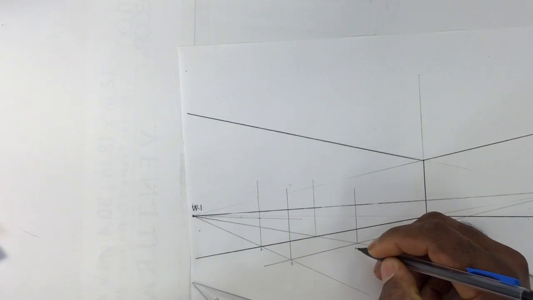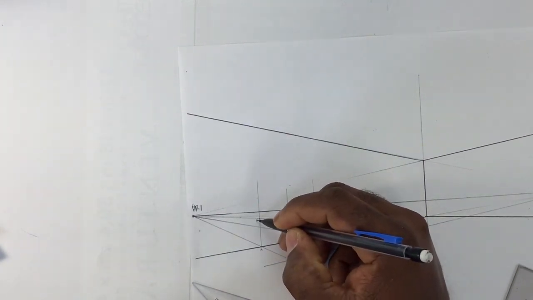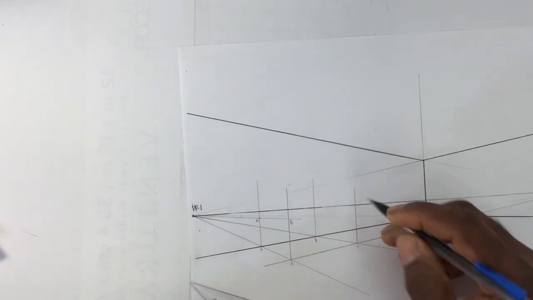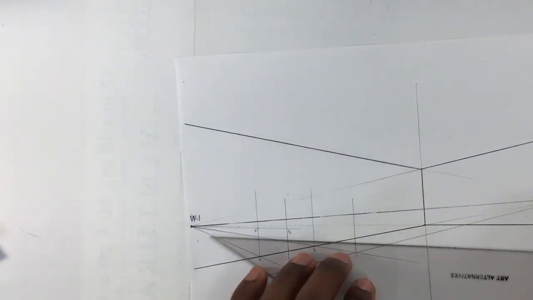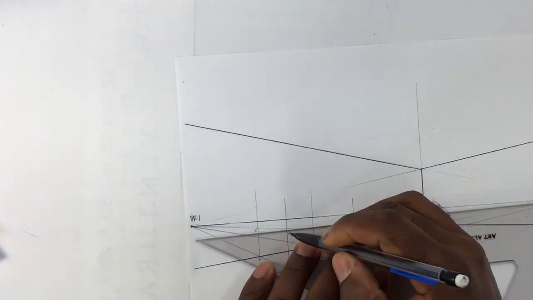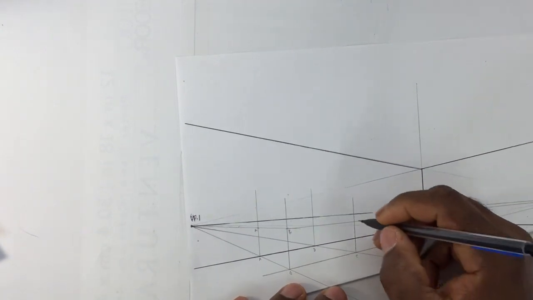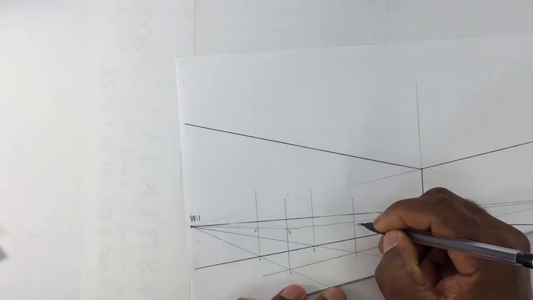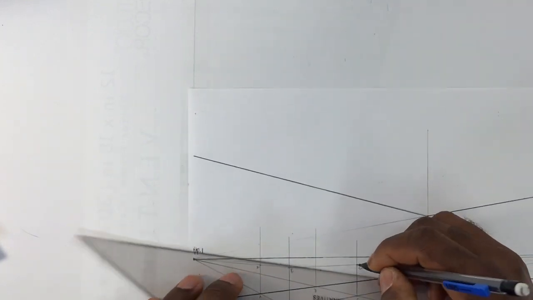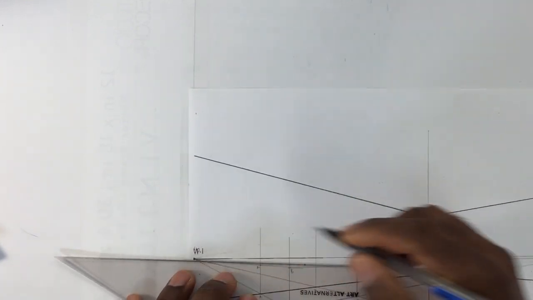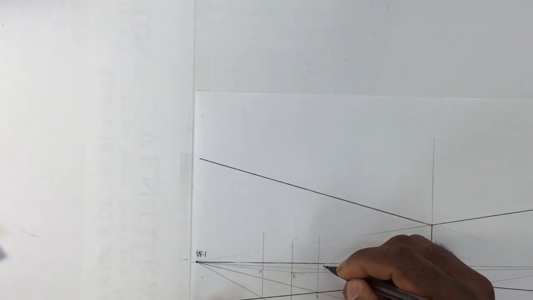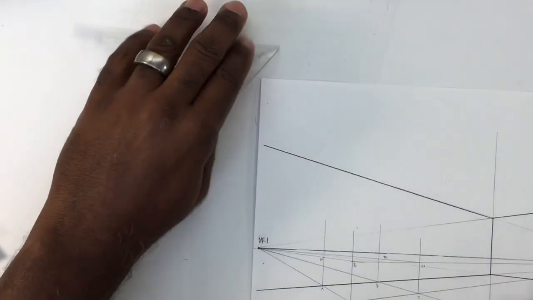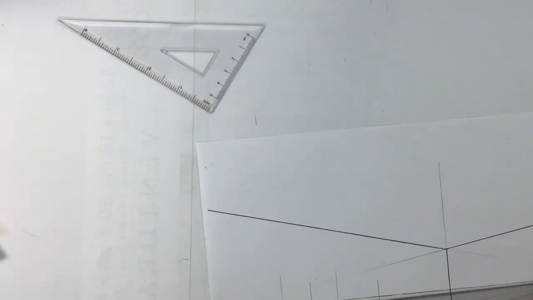A, B, C, D. A1, B1, C1, D1, and D and A line up wonderfully, kind of.